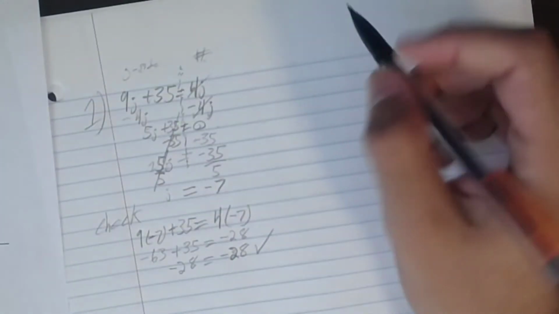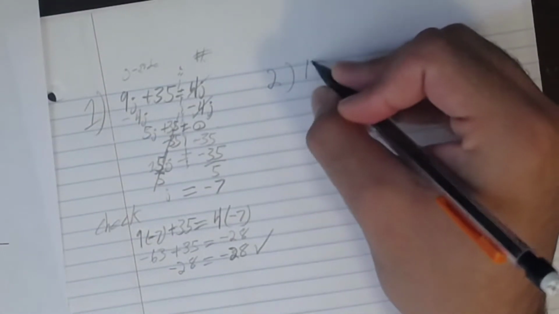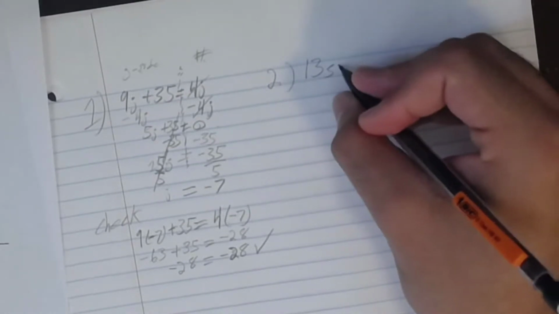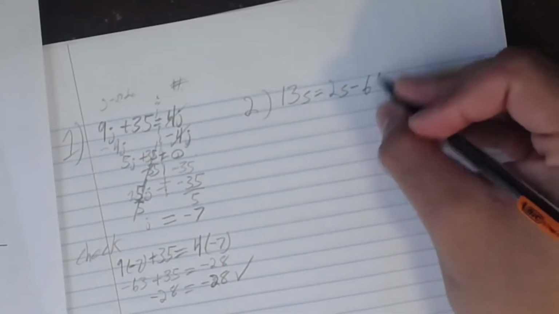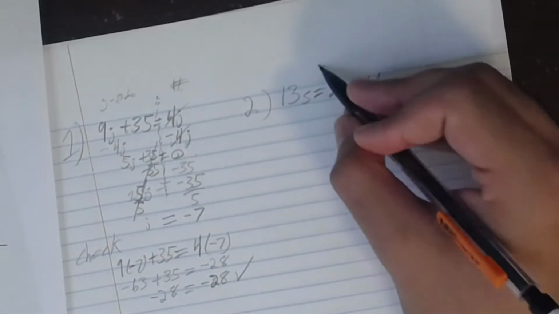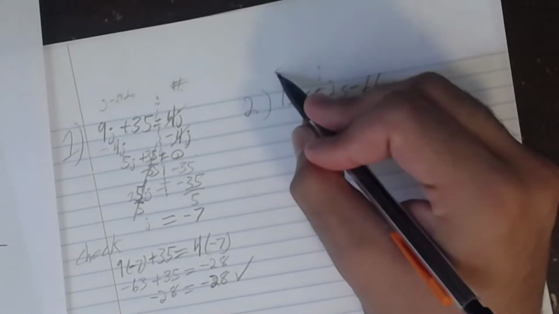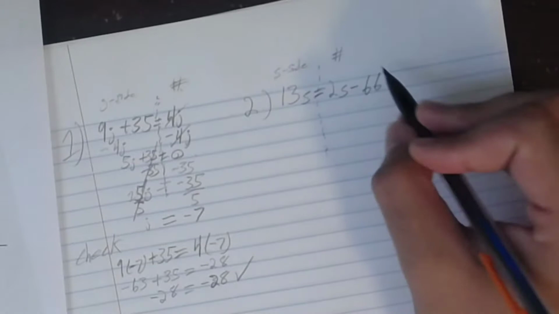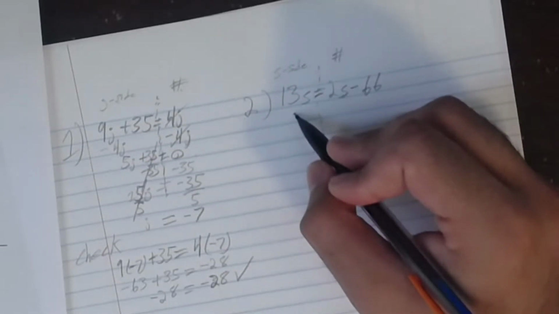Now to the next one. We have 13s equals 2s plus 66. Same thing. We got to decide which side is our variable side. In this case, it's s. So this is our s side. The number side. Let's move the 2s onto the other side.